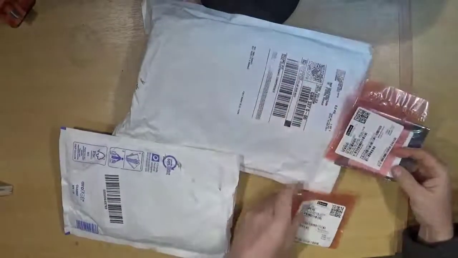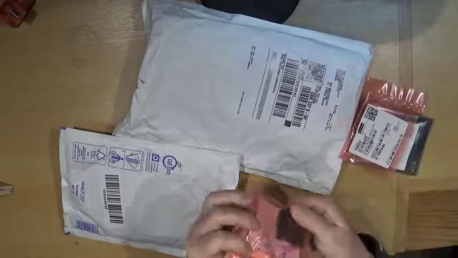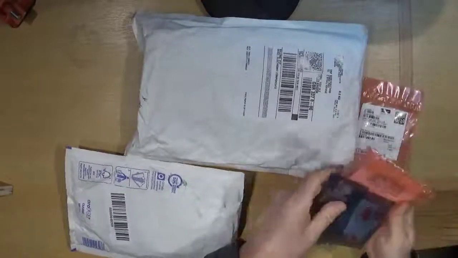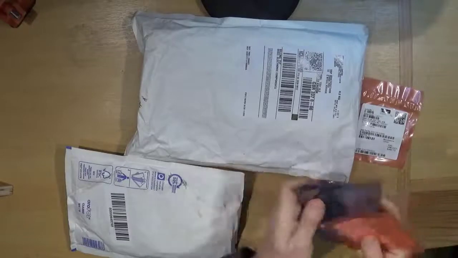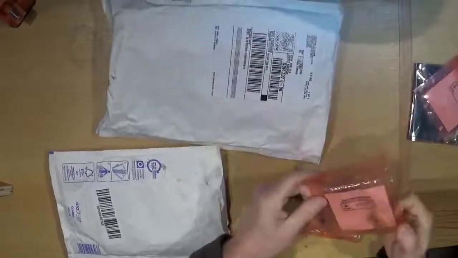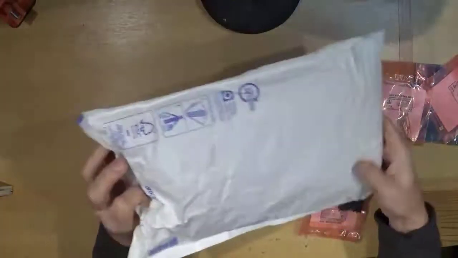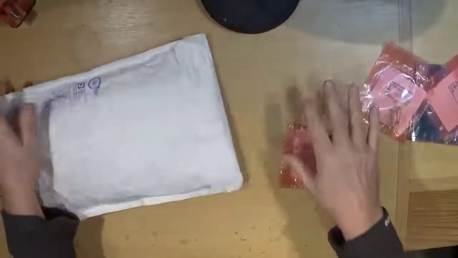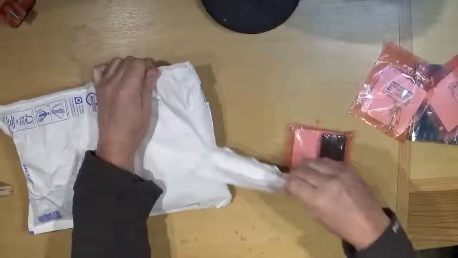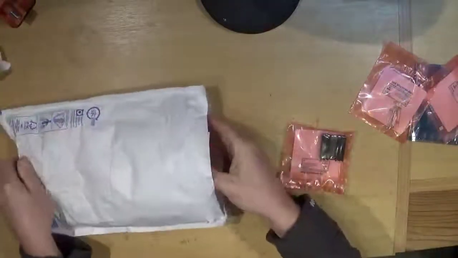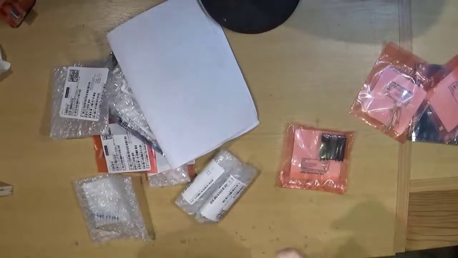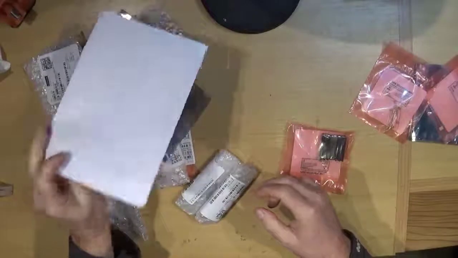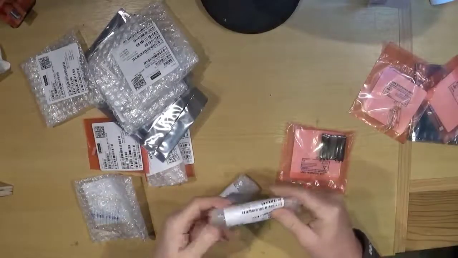Paperwork, and there we go, heat sink, LEDs, power resistor, and some capacitors. In here we have more paperwork. What's this?